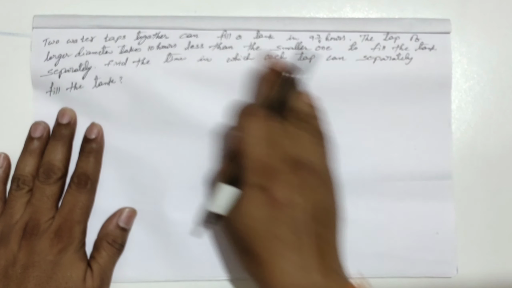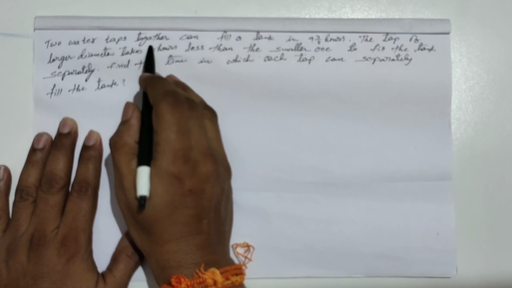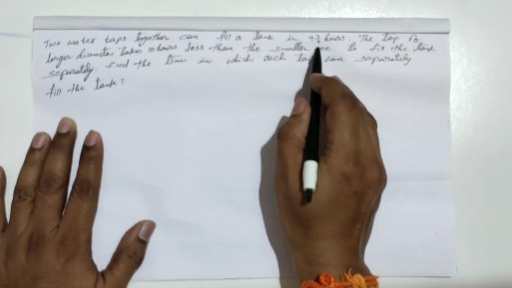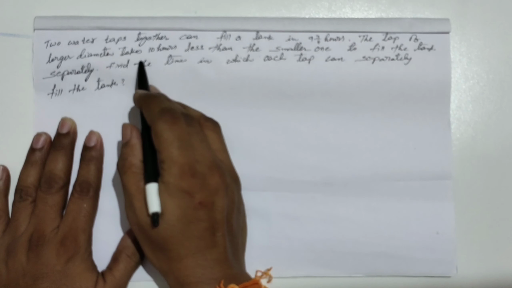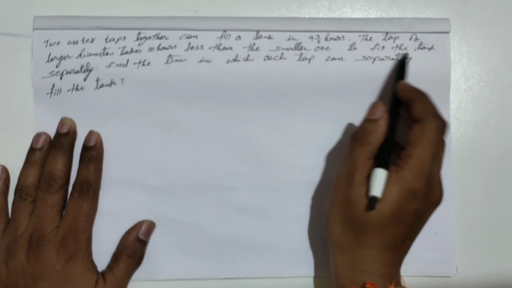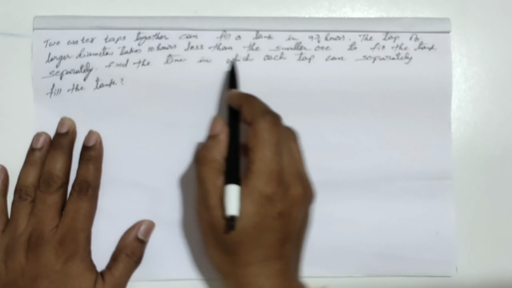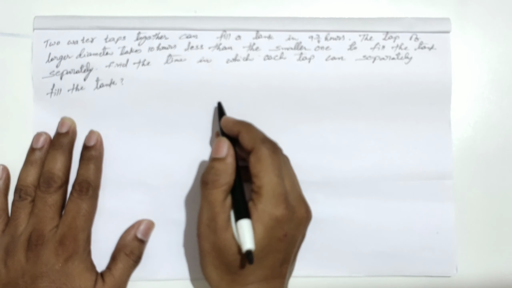Dear students, now let us take one more problem from quadratic equations. Two water taps together can fill a tank in 9 3/8 hours. The tap of larger diameter takes 10 hours less than the smaller one to fill the tank separately. Find the time in which each tap can separately fill the tank.